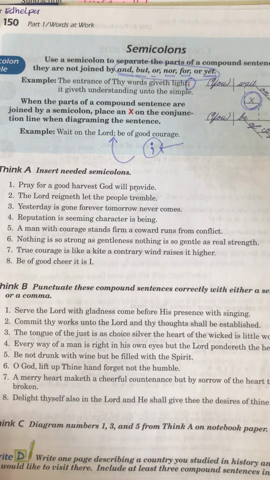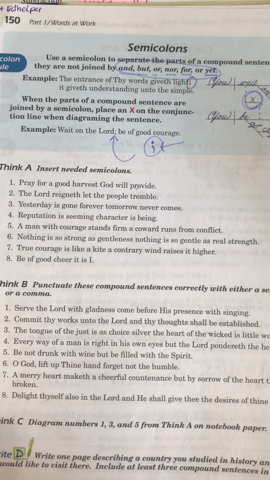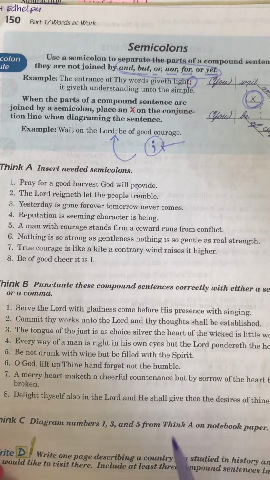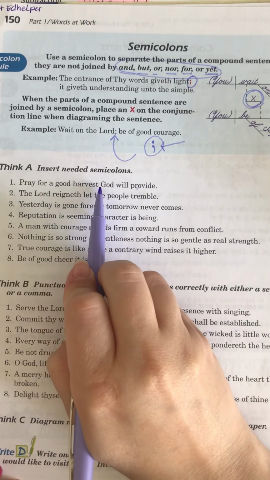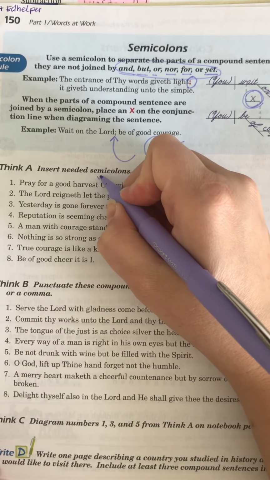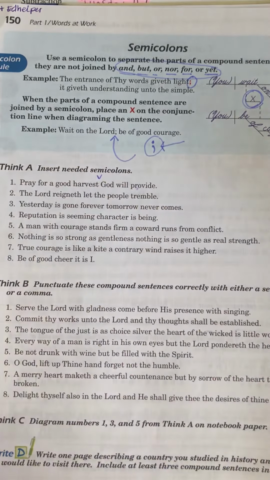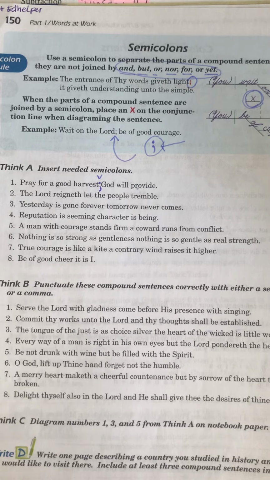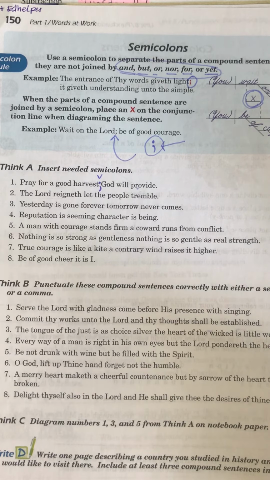For example, number 1 says, "Pray for a good harvest, God will provide." So you can kind of hear where I paused there. This can be made into 2 sentences, or a conjunction could be put in here. But to practice our semicolon, we would just insert it. And of course, we can review this together as needed.